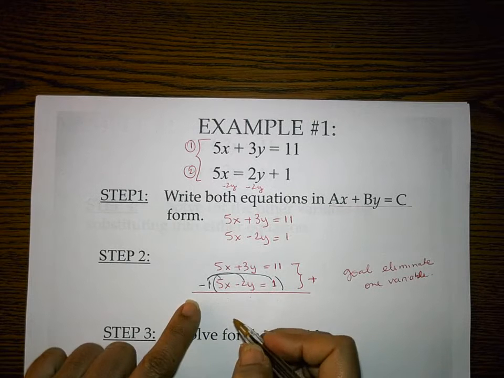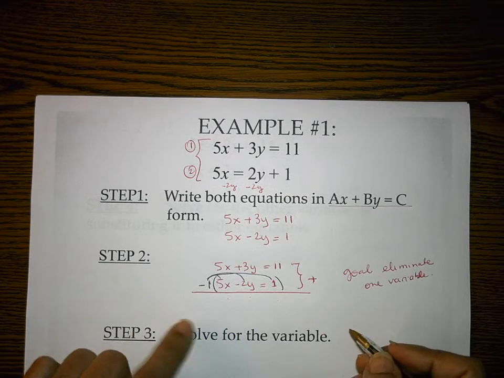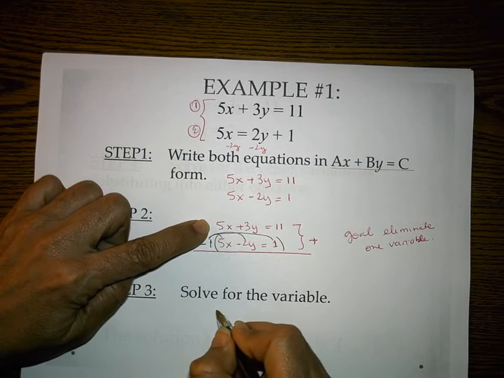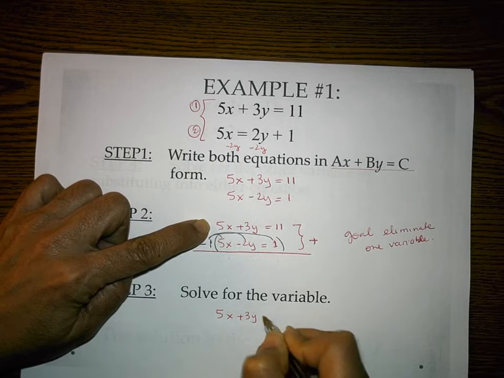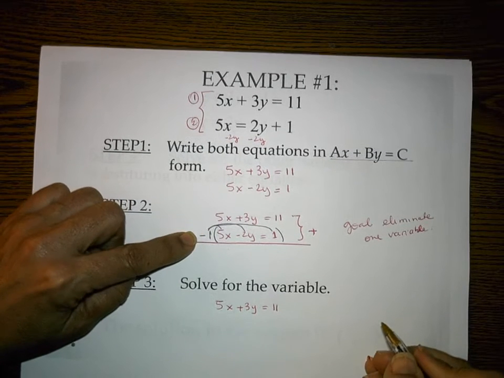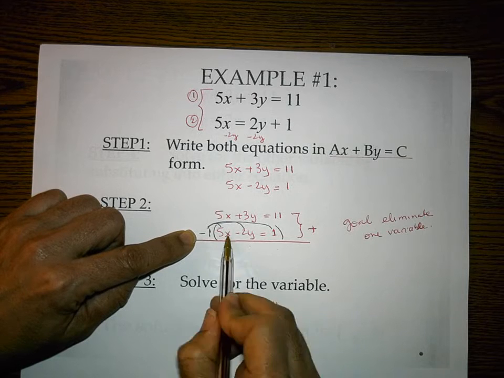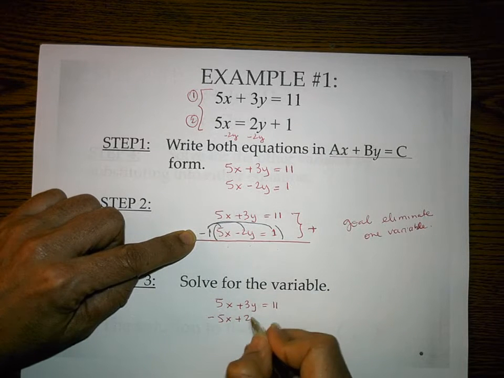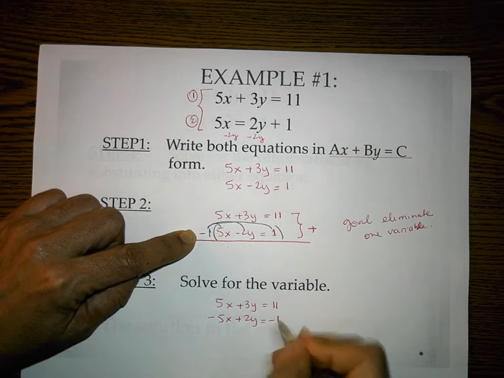So I'm going to end up getting, let me rewrite it right here on the bottom, okay? Now I'm going to get the top equation, 5x plus 3y equals 11, but the bottom one is going to become negative 5x, because I'm multiplying by a negative 1. A negative 1 times a negative 2 is going to become plus a 2y. A negative 1 times a positive 1 is going to become negative 1.